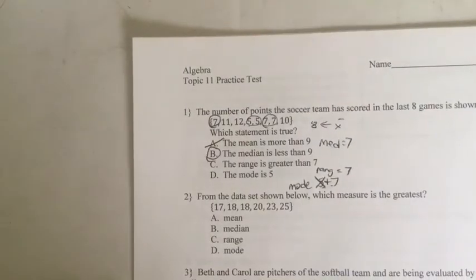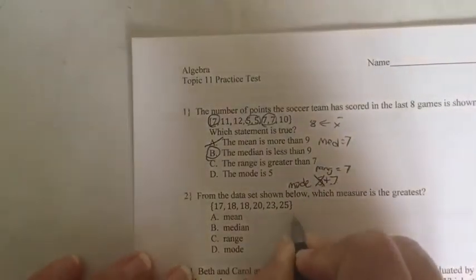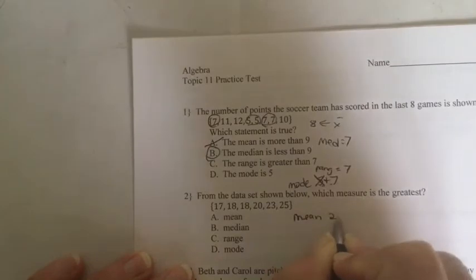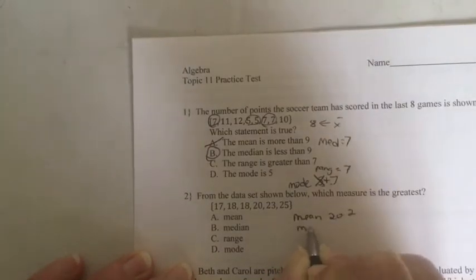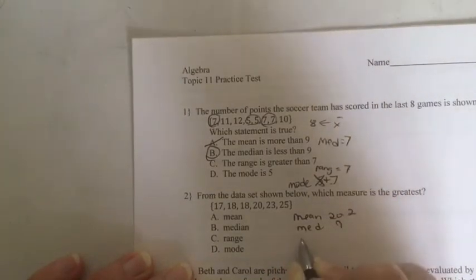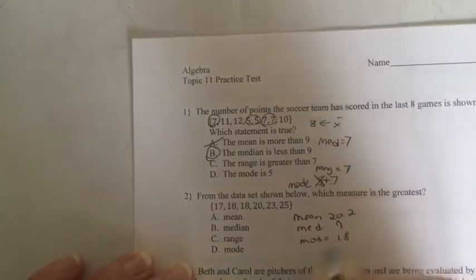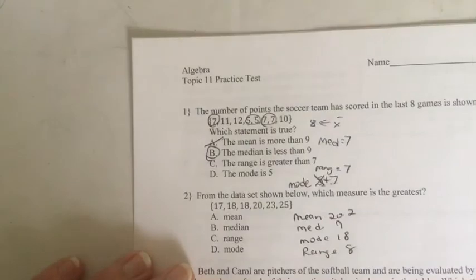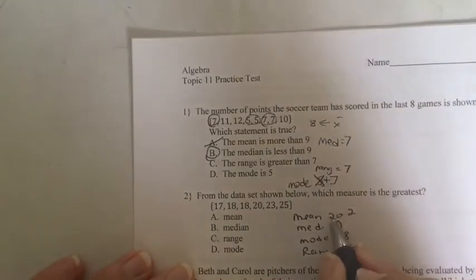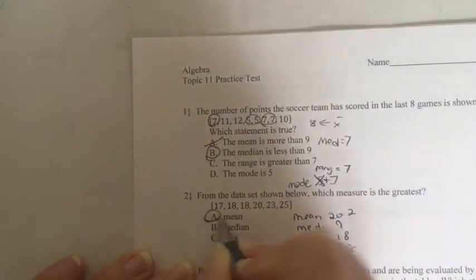All right. Number 2, much the same way. You should have found the mean to be 20.2, the median to be 9, the mode to be 18, and the range to be 8. Now, the greatest of those is 20.2, which is the mean.